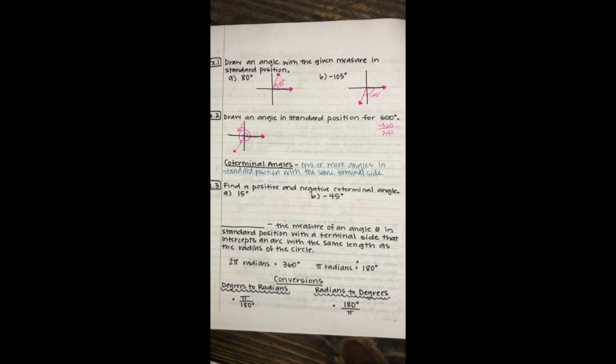How you solve for coterminal angles is you need your original degrees, which are between 0 and 360, and then you're going to add 360 and subtract 360, because that will give you a negative version and one version that's larger than 360, and those would be examples. And you can just keep doing that as long as you wanted to, keep adding 360 or subtracting 360.